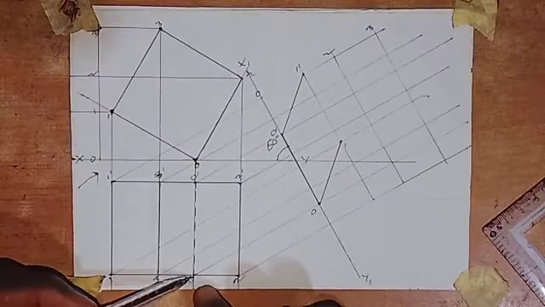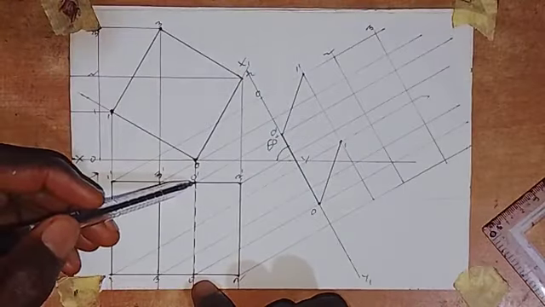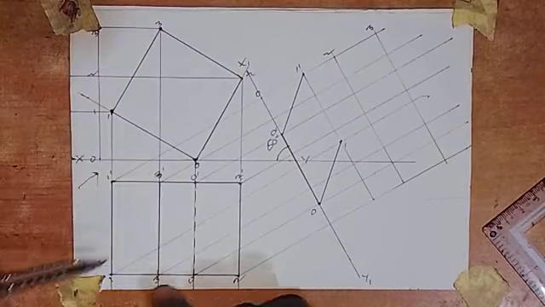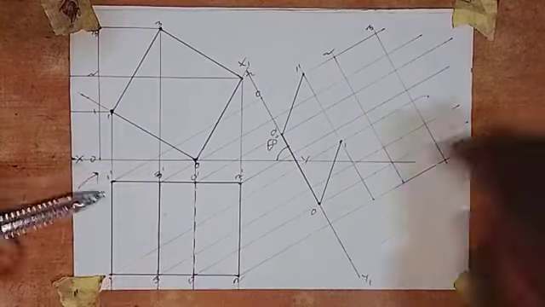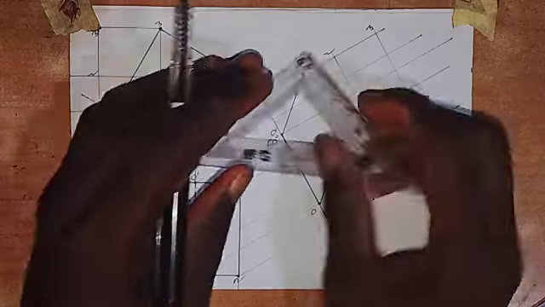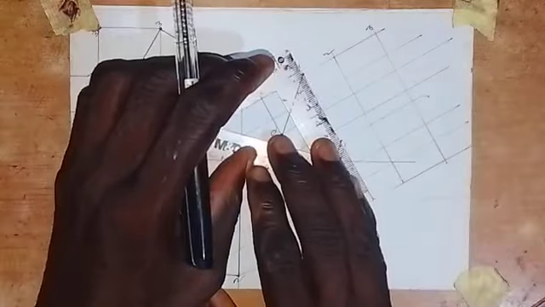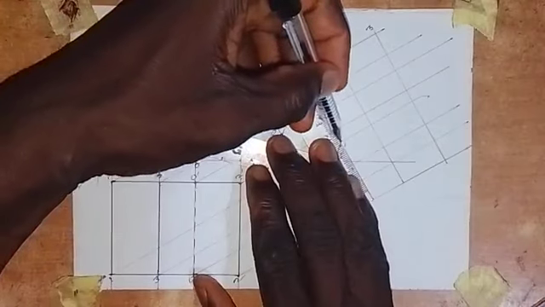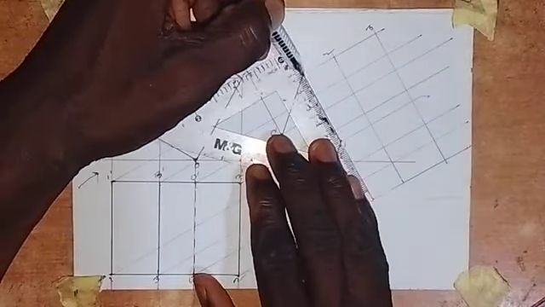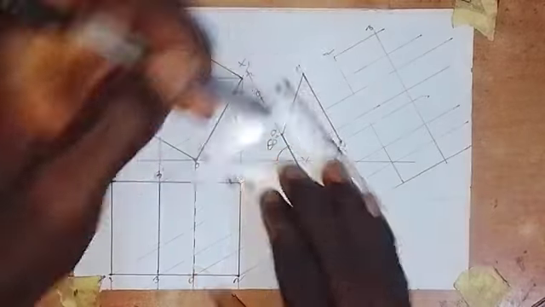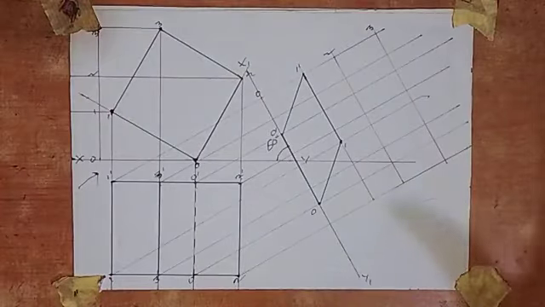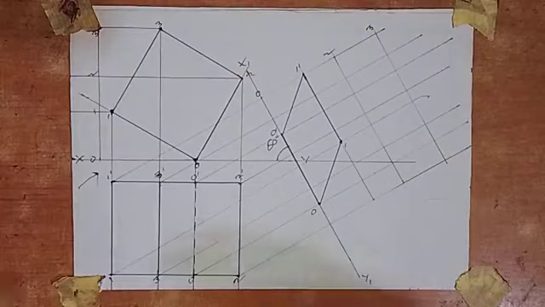Okay, as we have that 0 is connected with 0 prime, 1 is also connected with 1 prime. So we are going to make this a thick line. We connect 1 and 1 prime together with a thick line like this. So we have this now. I believe that is clear to you. Now let's see the next thing that we are going to do.